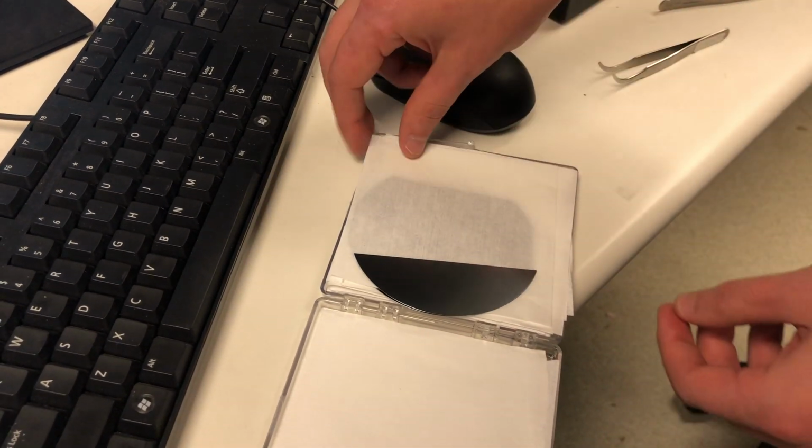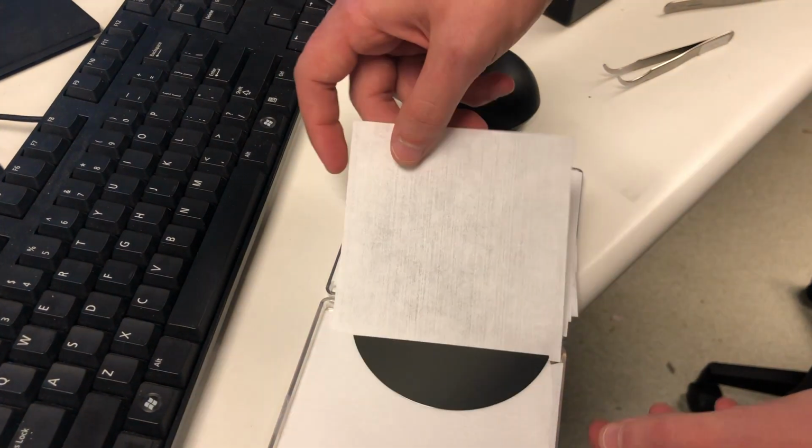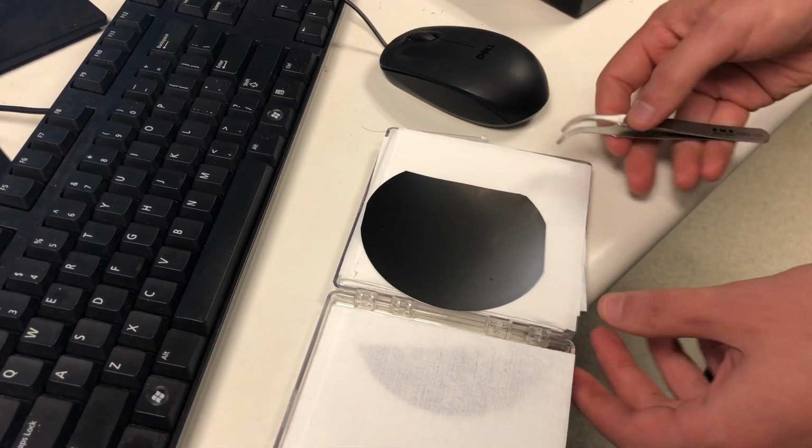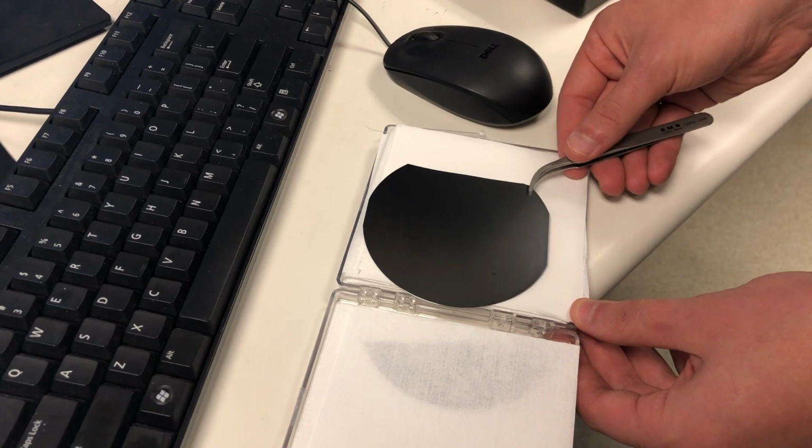No, it's not that one. It's too small. So this is our device. I've already broken up a piece of it here.